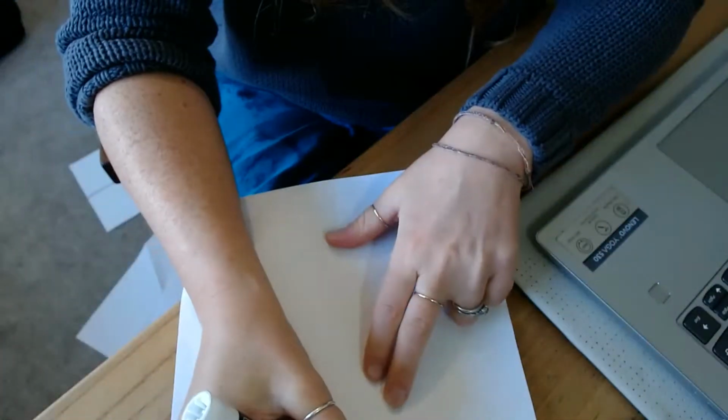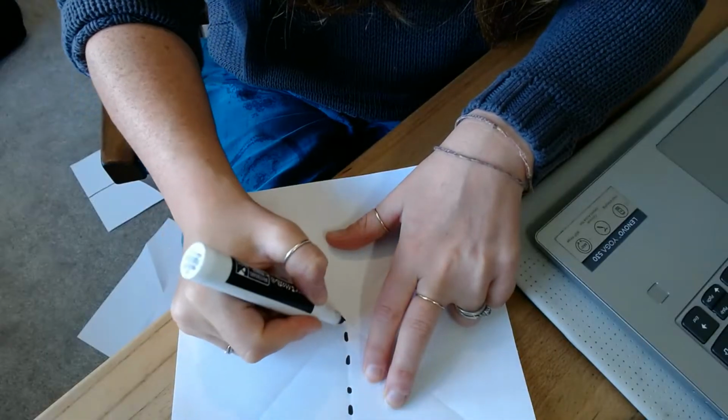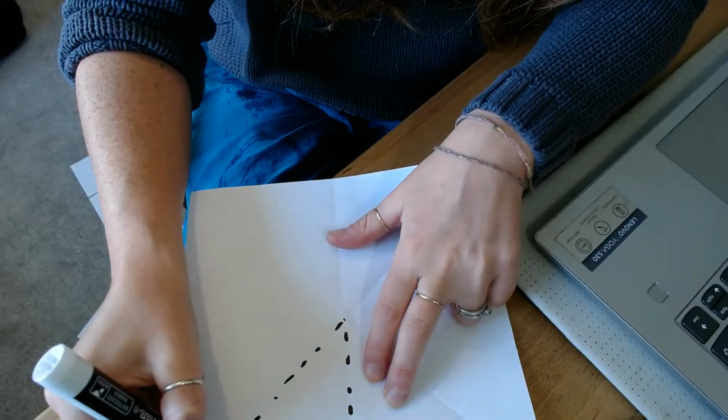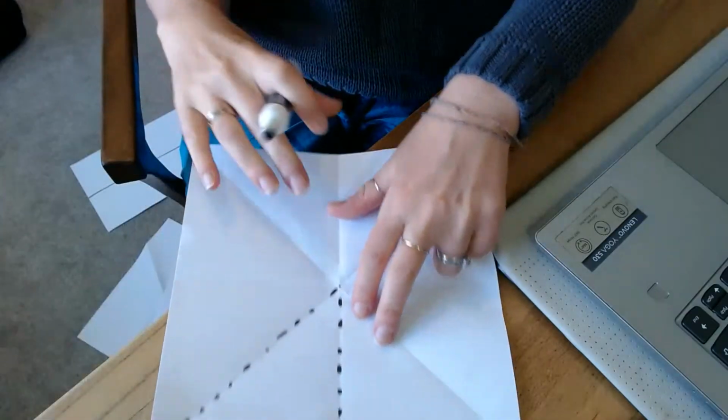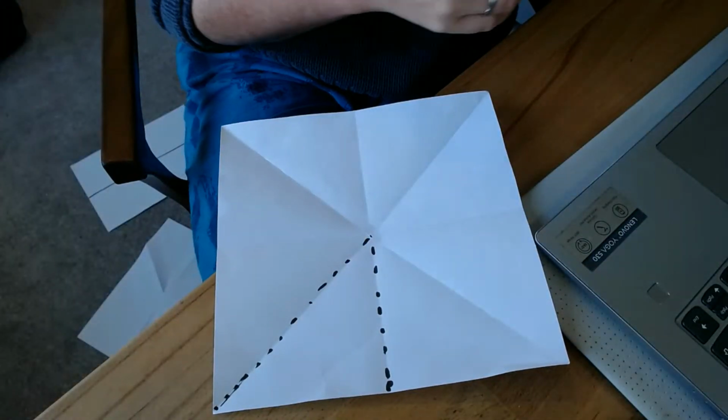So you don't need to do this bit, but I'm going to just show you this bit with a pen so you know what I mean. We had that square that we folded. I'm just going to highlight one of the sections. So there's lots of little triangles that you created. Can you see what I'm highlighting there? Yeah. We're just going to pop some paint on one section.